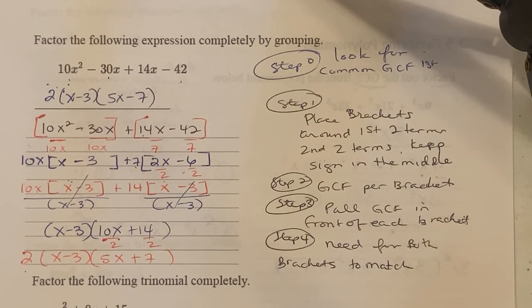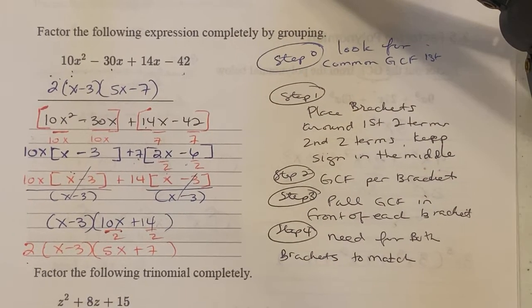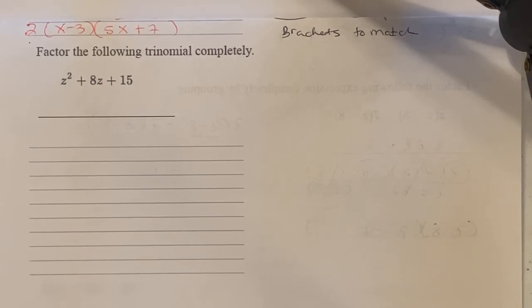Next example, it's actually where we start doing what they call the square root property method, or I like to call the Colombian method of factoring. It's going to help you factor polynomials, especially the trinomials, a lot quicker. So here we go. So in this example, it says z squared plus 8z plus 15.